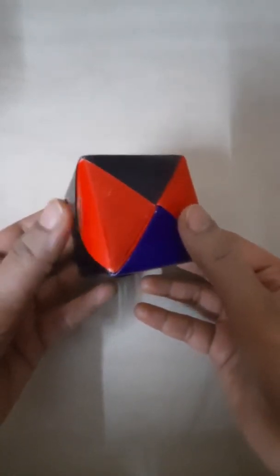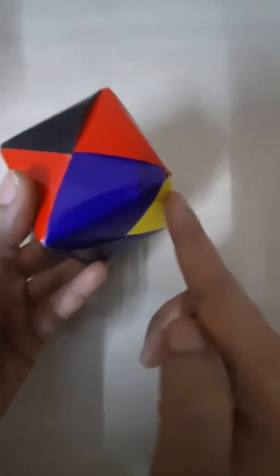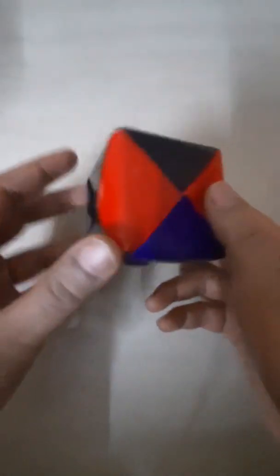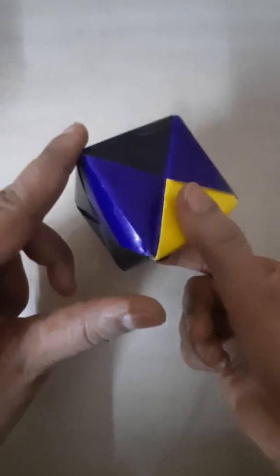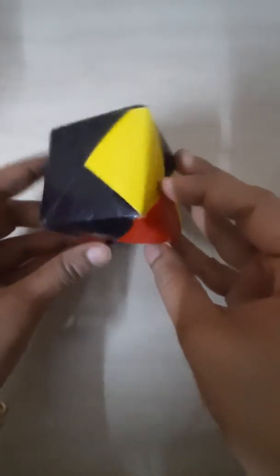So this is an edge. And how many edges are there in a cube? 4 edges on the top, 4 edges vertically, 8, and 4 edges on the other side. So 12 edges. A cube has 12 edges.